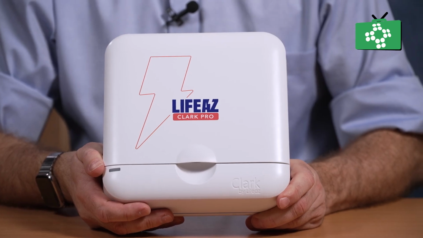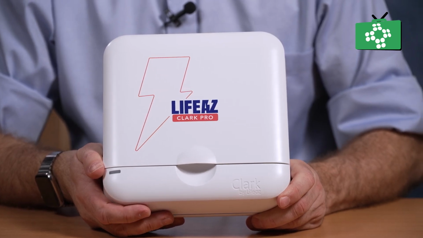One of the unique features of the Lifeaz AED is it links directly with an app on your mobile phone. So what we're going to do in this film is look at how to link the app and your Lifeaz unit.